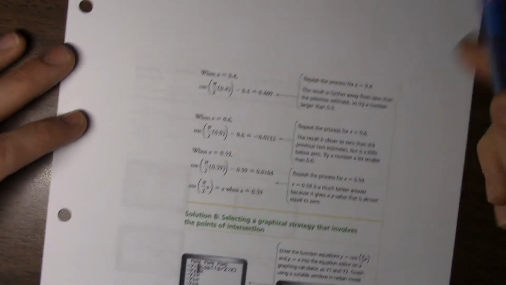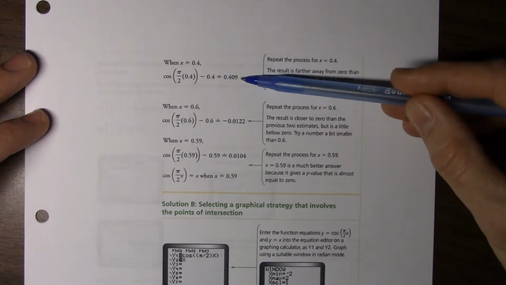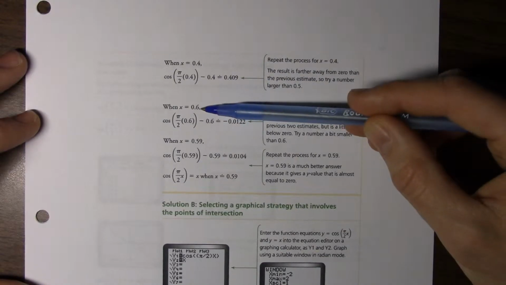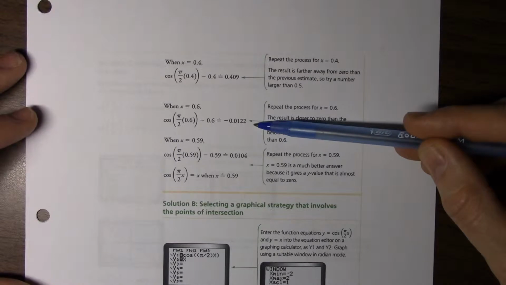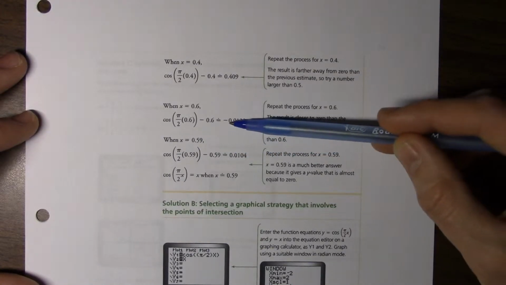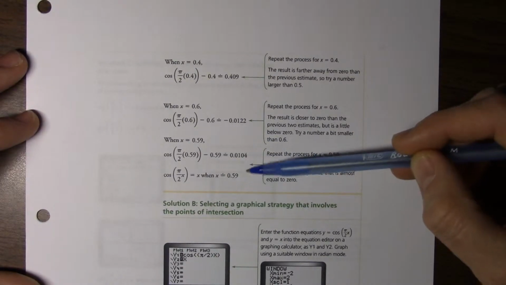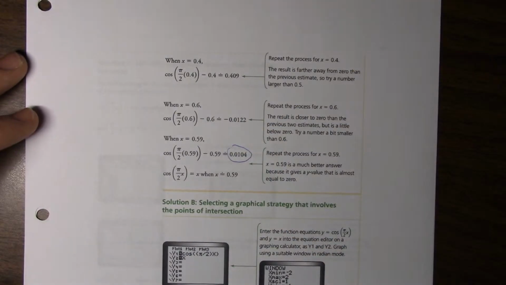The first one they check is 0.4, and they actually get a higher value, so we went the wrong way. Next we guess 0.6, and we get closer to 0 with 0.01. Then we guess one lower because we went into the negatives. So we're going to guess 0.59, and we get a really close value to 0, which is here.